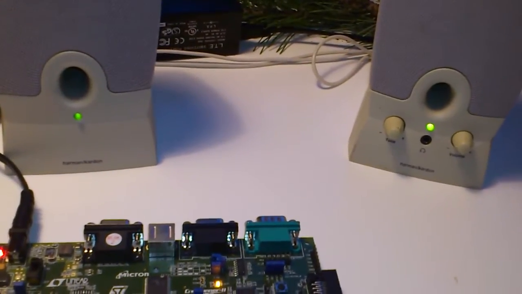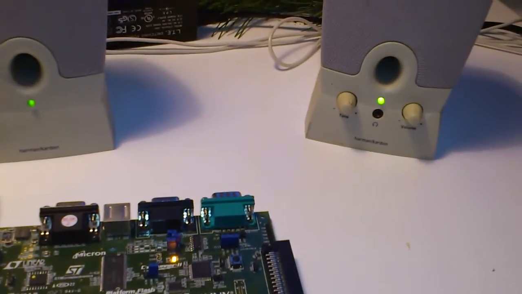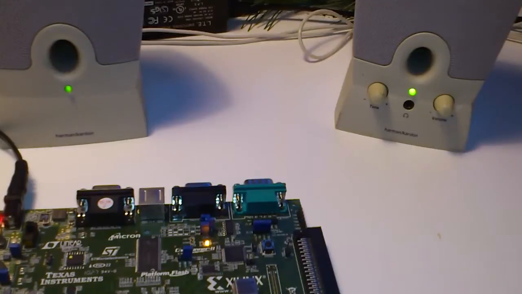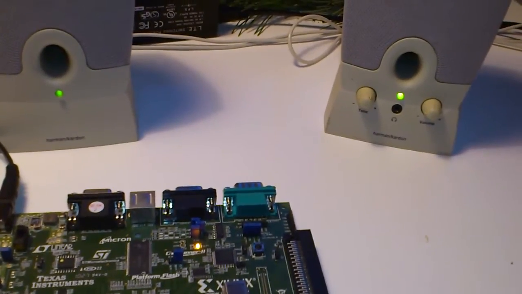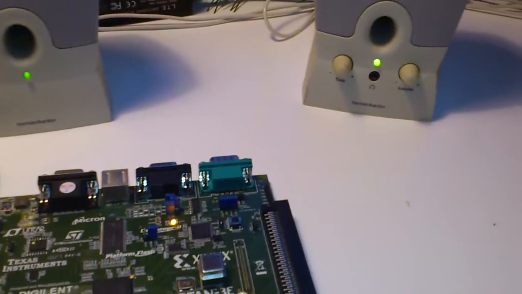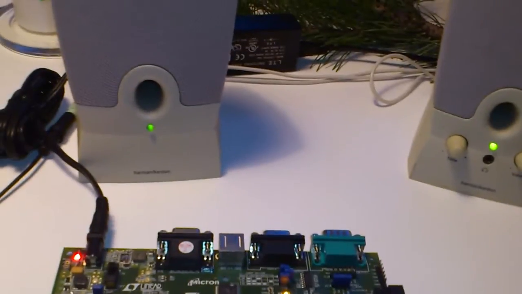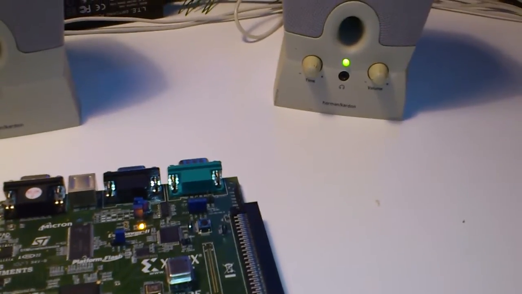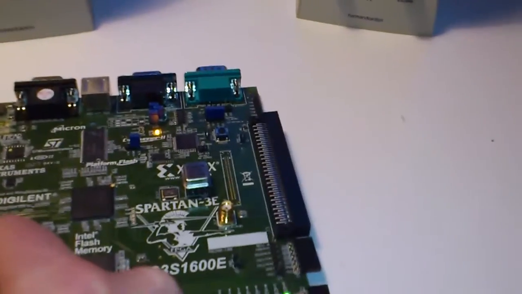Yeah. Once more. Let's try another code. Let's see, what is this? Just playing a couple of sounds.